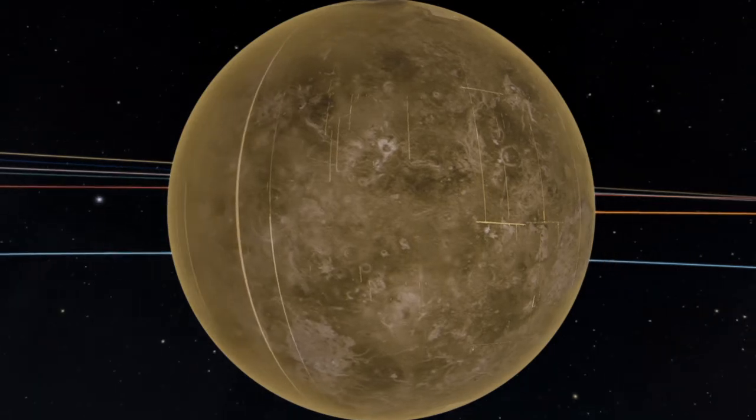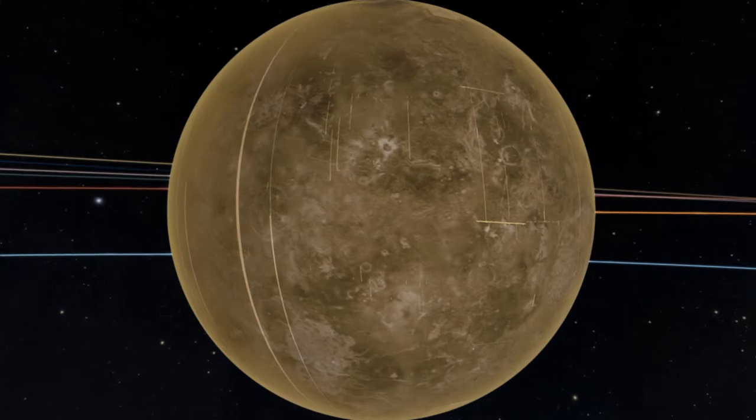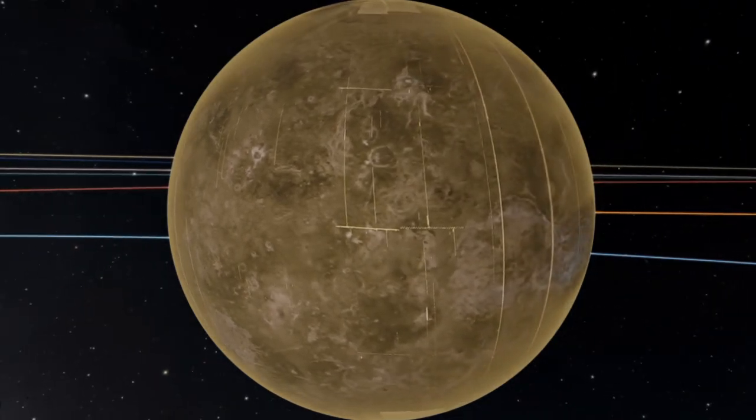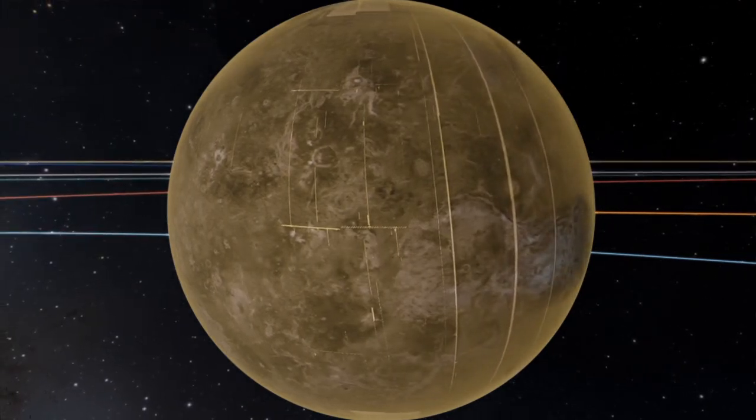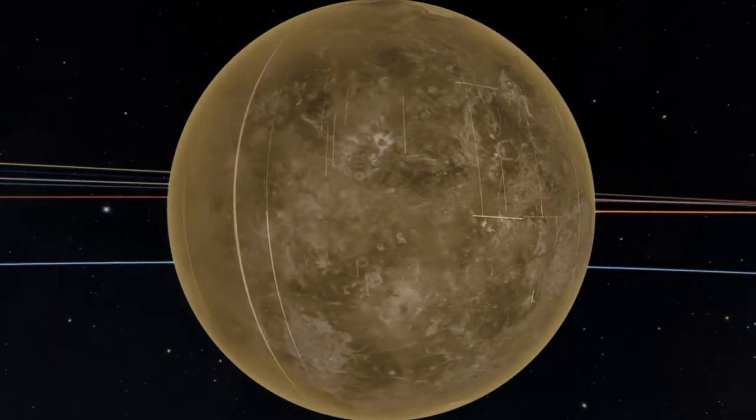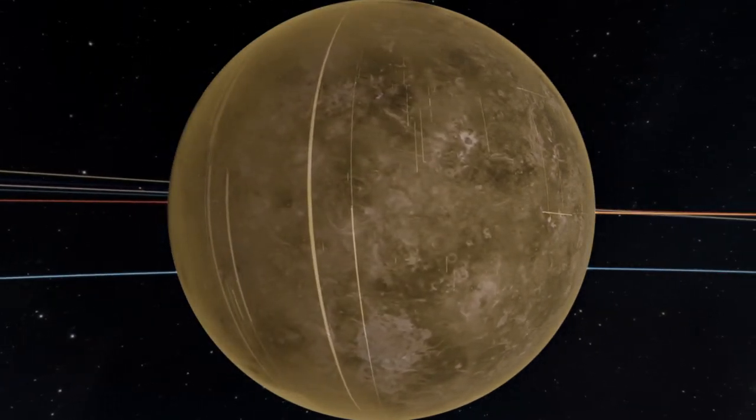So hot that it would melt metal, which is why we don't send a lot of things to land on Venus, although we have landed a few spacecraft. They lasted anywhere from about 45 minutes to almost 2 hours before they were destroyed by the extreme heat. But they gave us some of our only close-up views of Venus's surface in real imaging, not radar imaging. So yeah, that is the planet Venus.